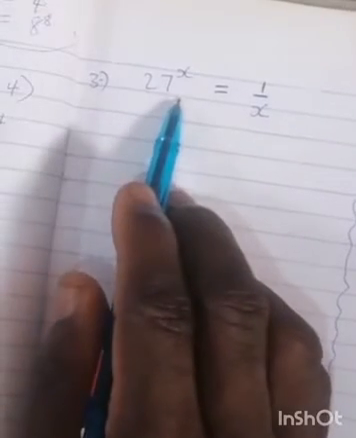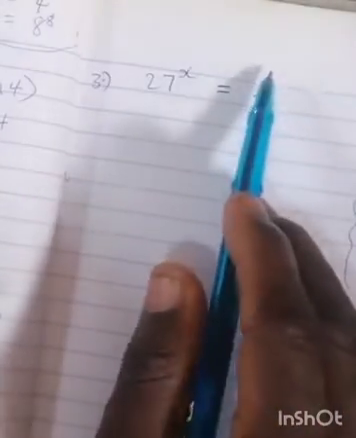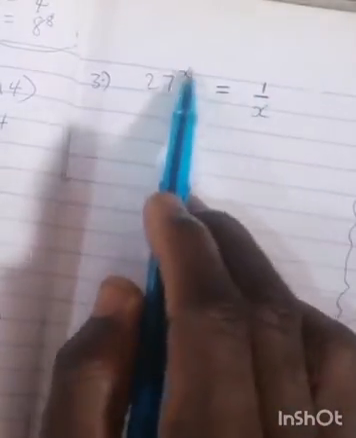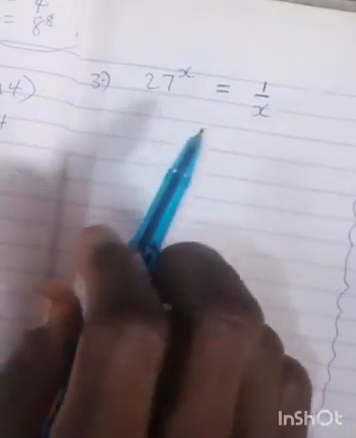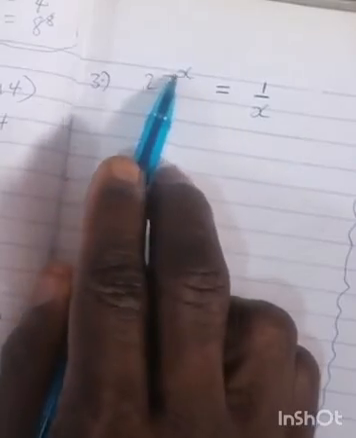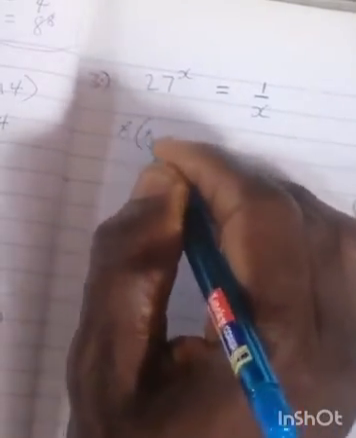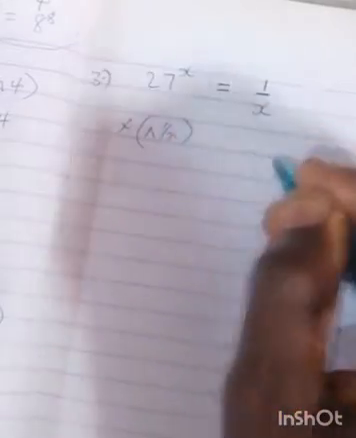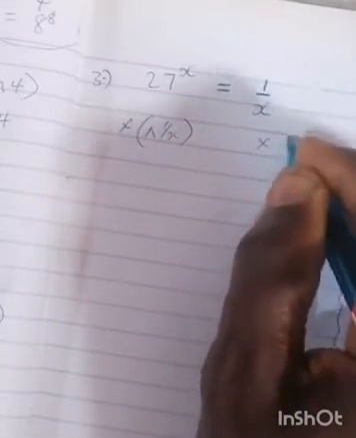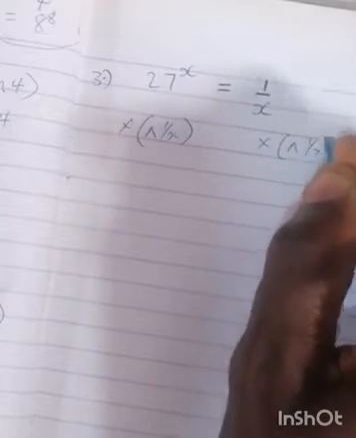So I have 27 raised to power x equals 1 over x. So I already have 1 over x here, and this x must actually leave this place so that all the variable will be on one side. So what I can do now is that I need to remove this x, and for me to remove this x, let me multiply the power on both sides by 1 over x, and on this side also the power by 1 over x.